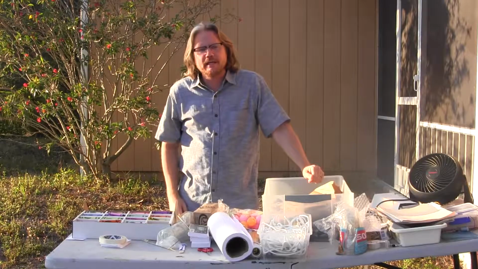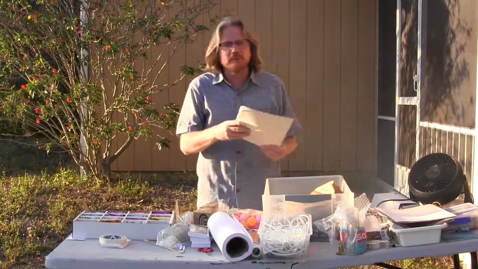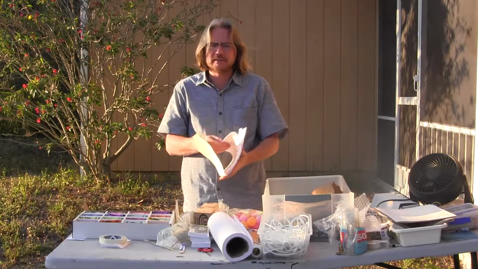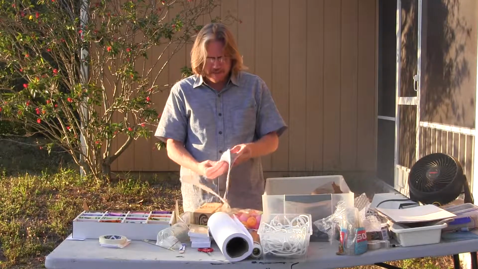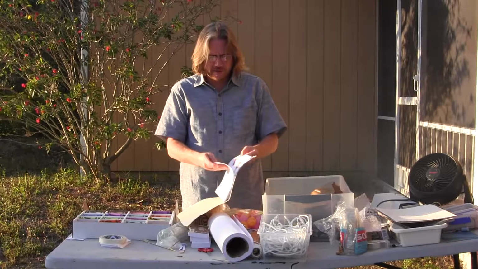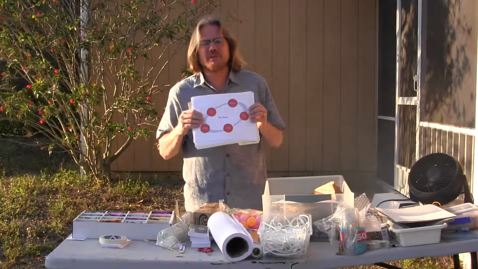You have a printout in your engineering folder, and in the engineering folder you'll see the engineering design process. Now this process has been changed many times, and there's actually a whole lot of processes out there. But our engineering design process looks like this. This actually comes from the Boston Museum of Science.